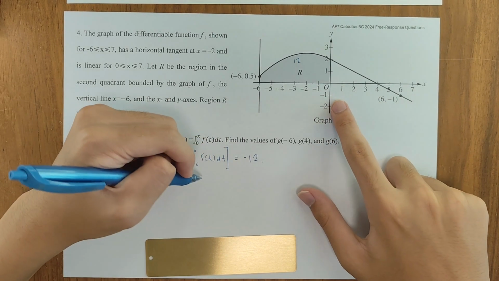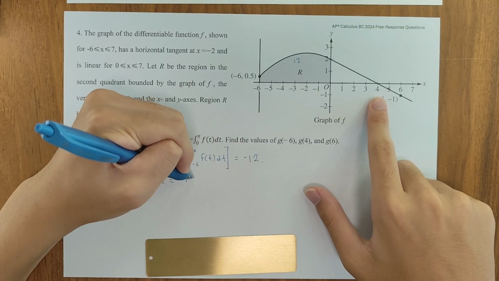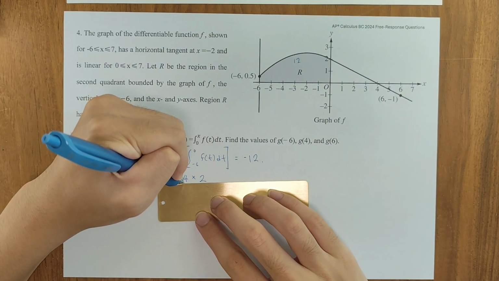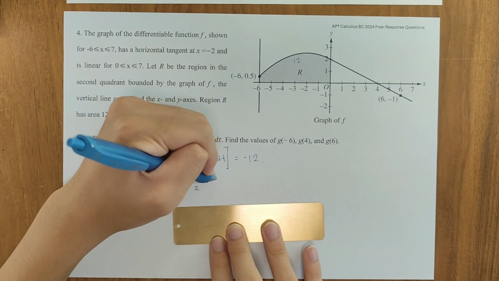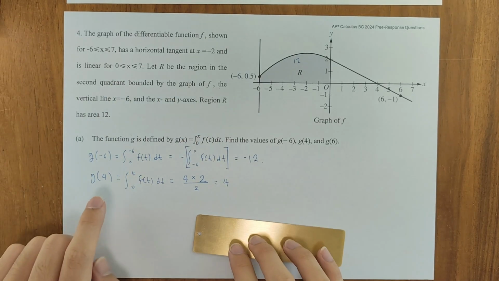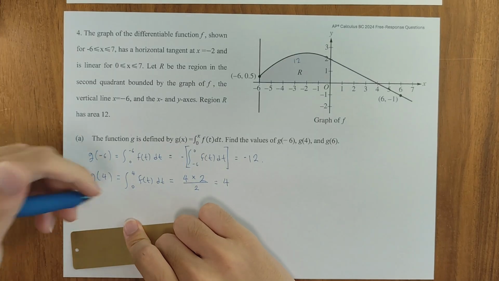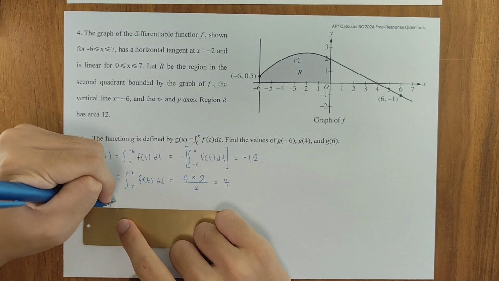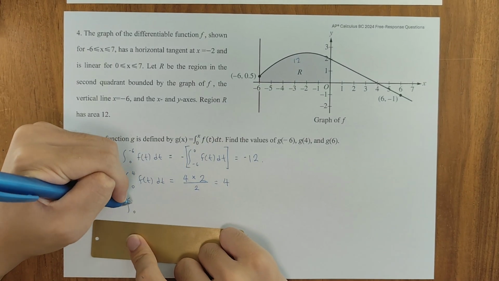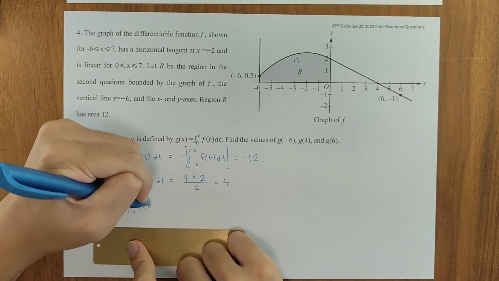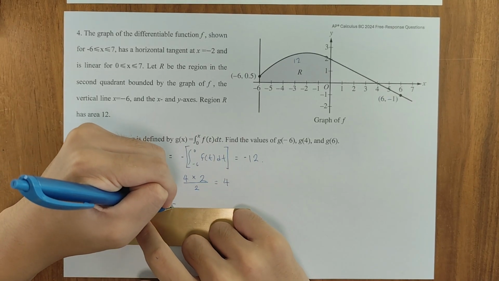The base is 4, times 2, divided by 2, which equals 4. So g(4) equals 4.